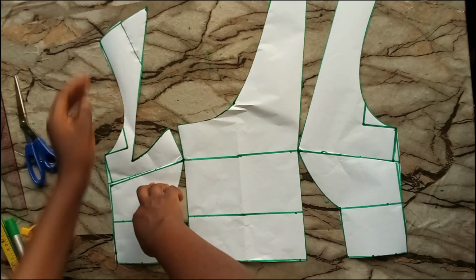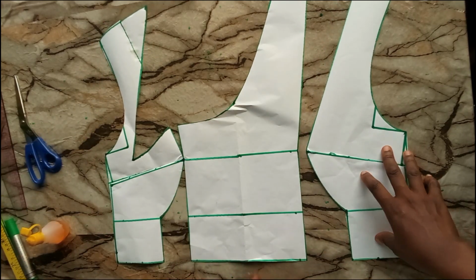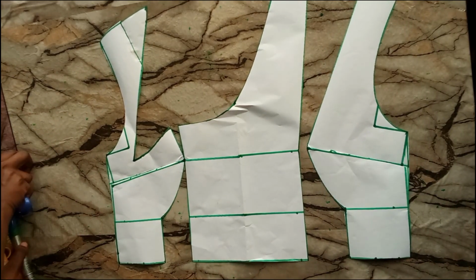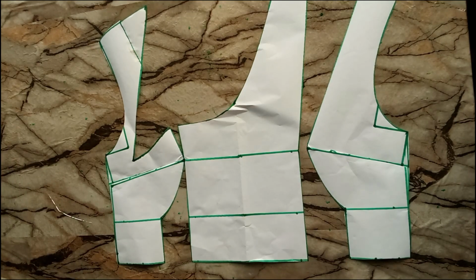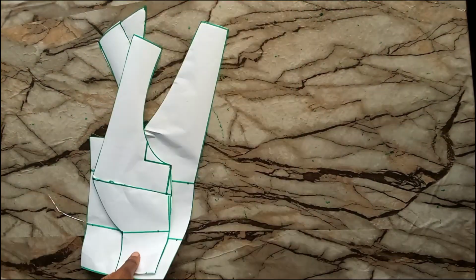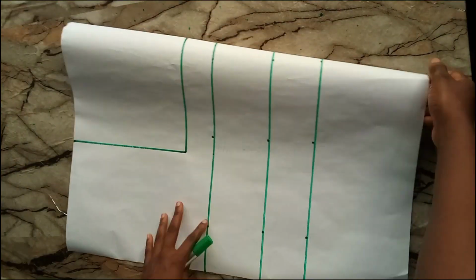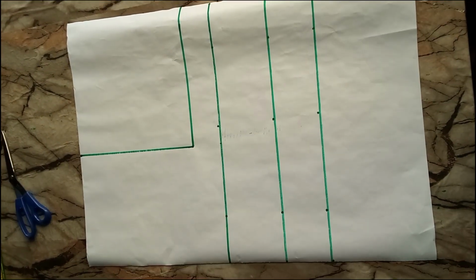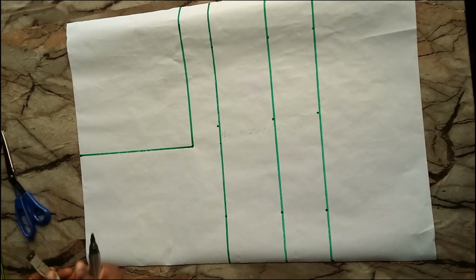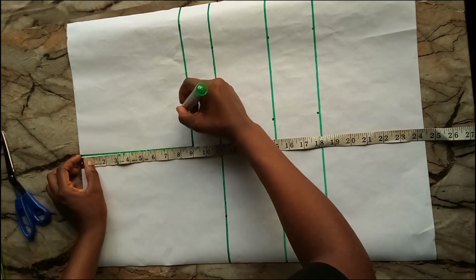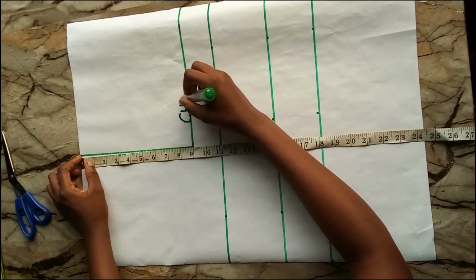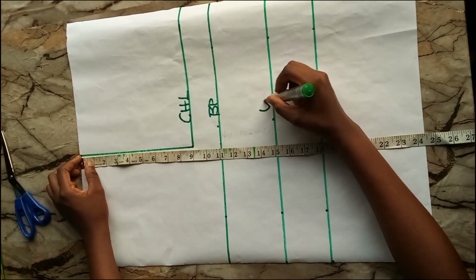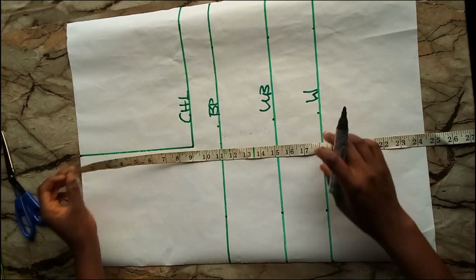So at this point, our front pattern is ready. And notice that the place that has a deeper neckline is on my right side. That is the main reason why I labeled my pattern paper. So please make sure you do not forget this: the deeper part is on your right side, and the part that is not that deep is on your left side. So please do not forget.